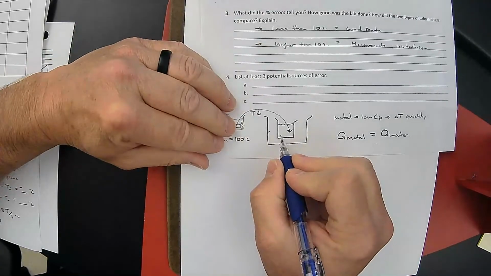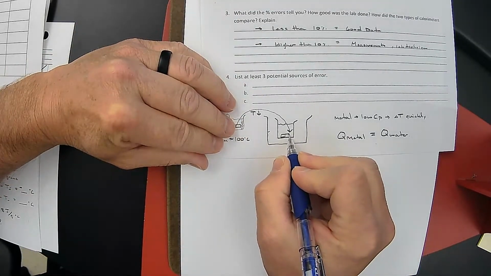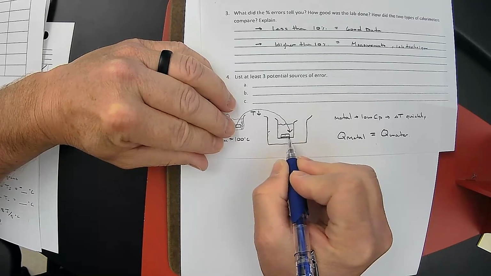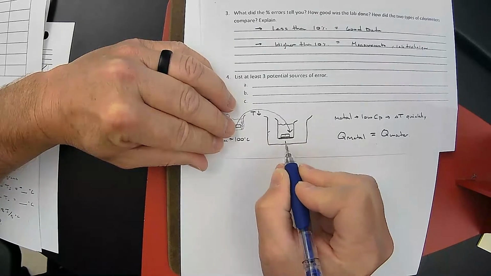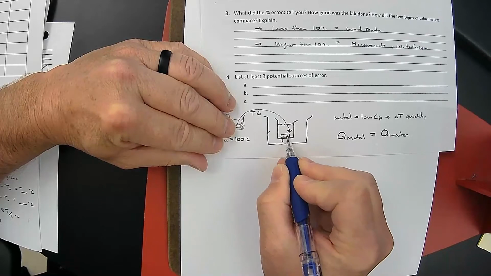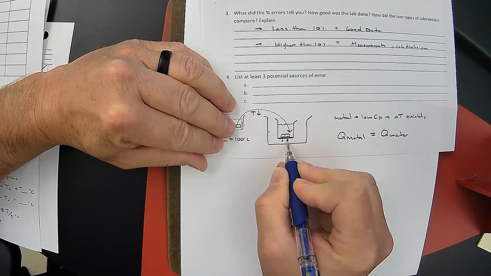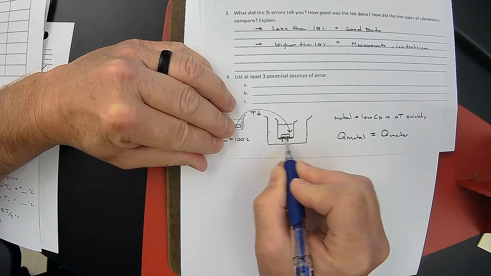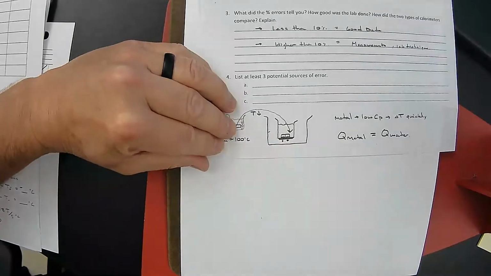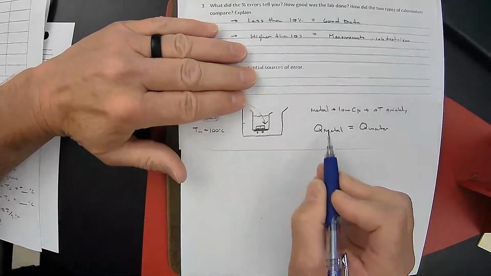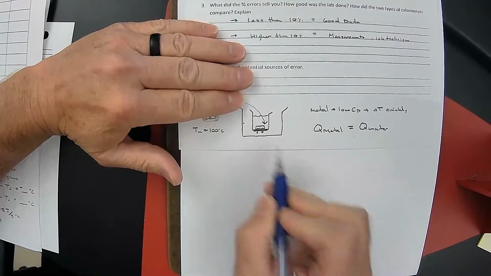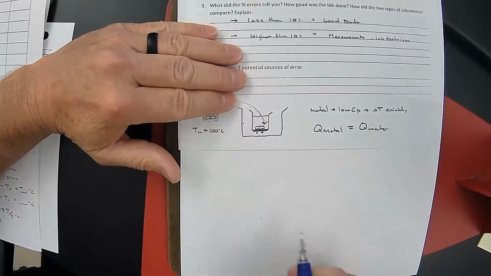And then when we put the metal cubes into the calorimeter, the metal cubes are actually sitting on the calorimeter, so they are giving energy to the bottom cup of the calorimeter. So we said all the energy went into this water that's in the calorimeter.